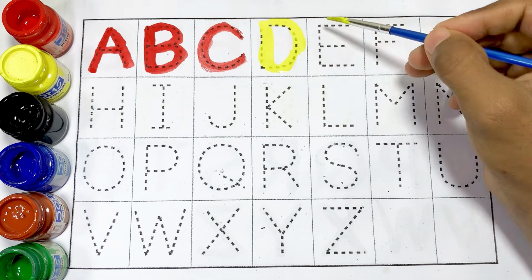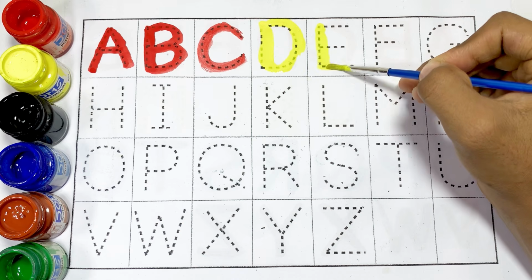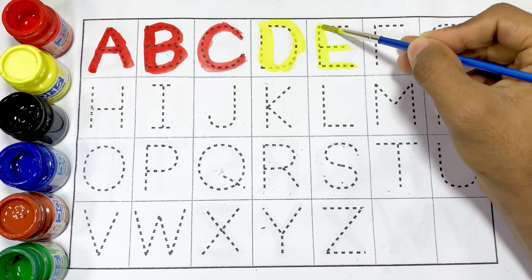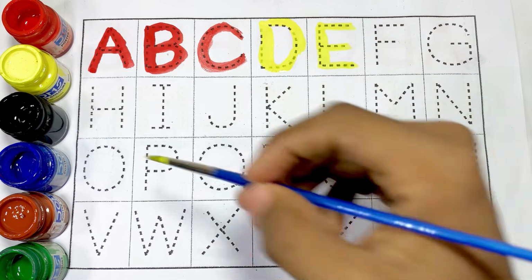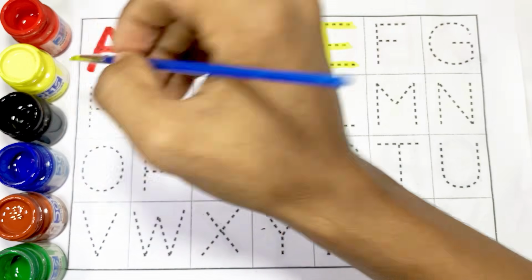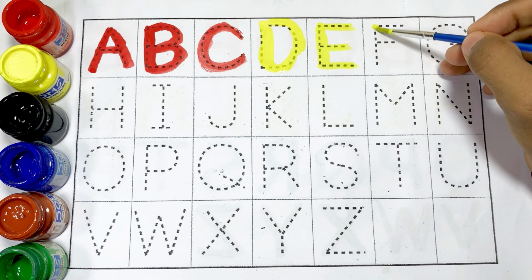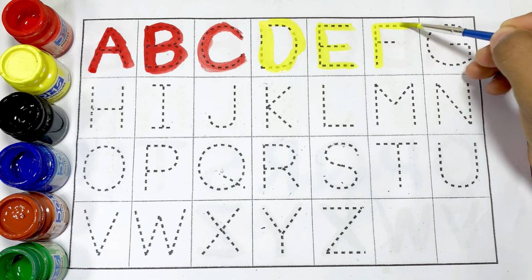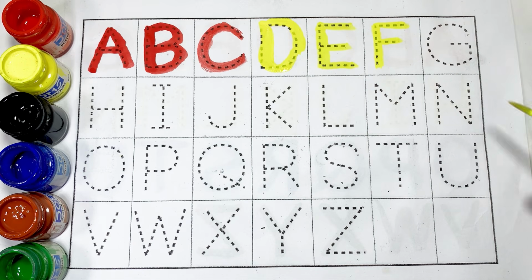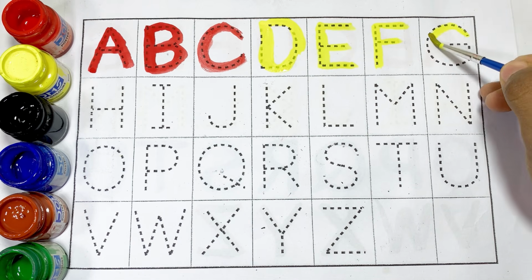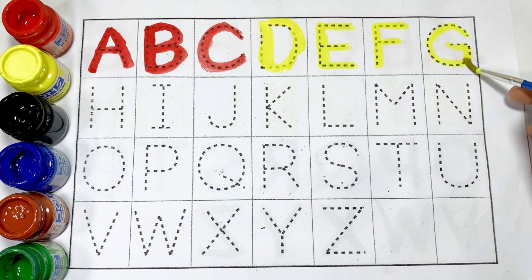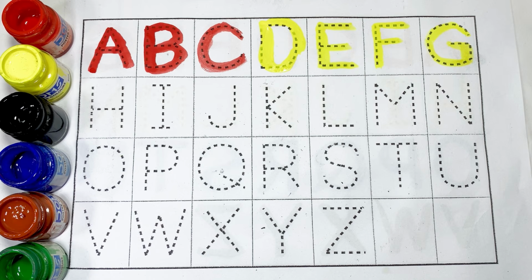D for dog. E for elephant. F for fish. G for God. Kids, now you draw H and use black color.